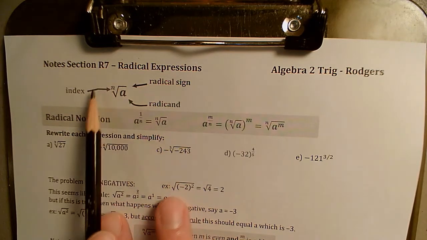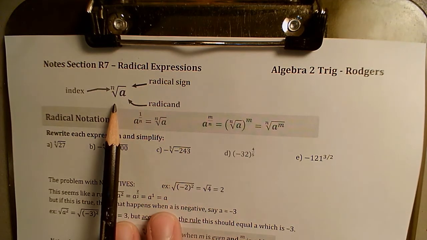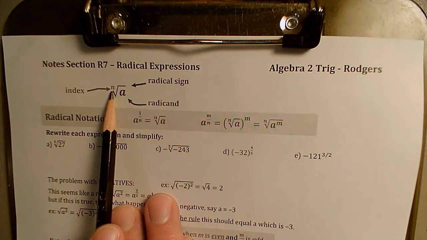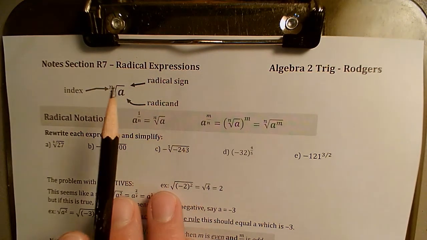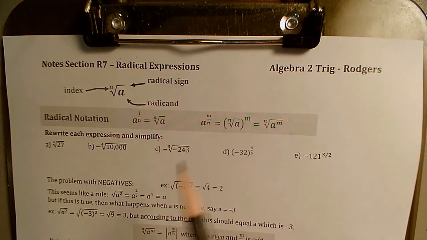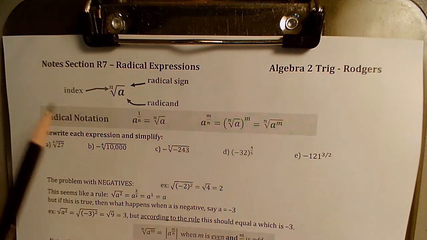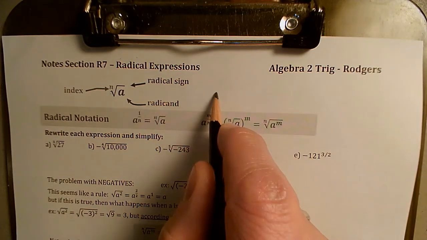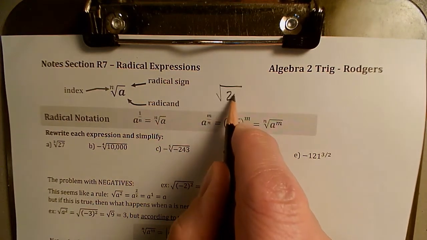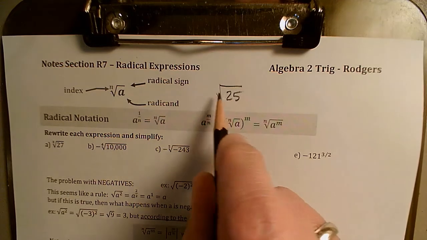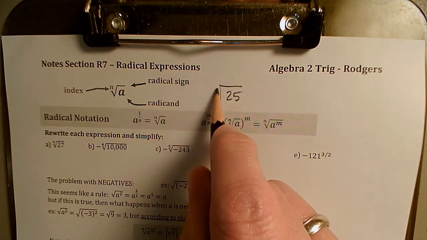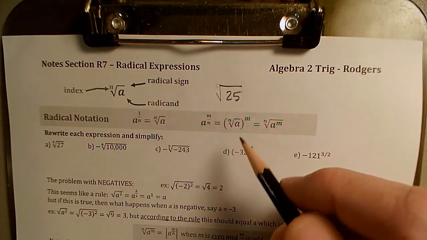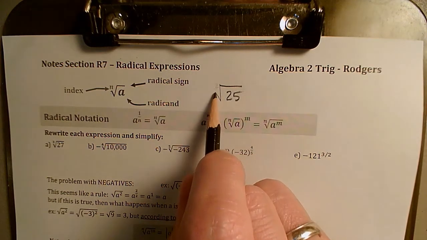All right, so some terminology. If you have some kind of radical here, we have an index, so that's sometimes referred to as the root. So up to this point you've dealt mostly with square roots, but we'll use values other than 2. Like if I said the square root of 25, of course everybody knows that's 5. We don't generally put the 2 when it's a 2. We know without it, by default, the index is 2.